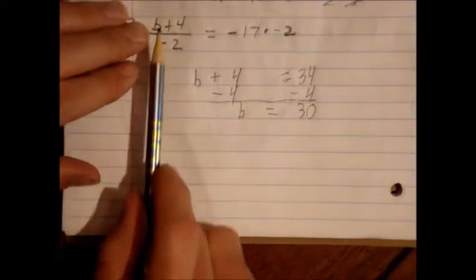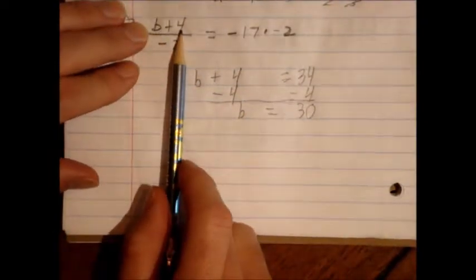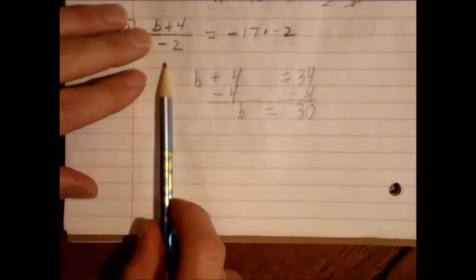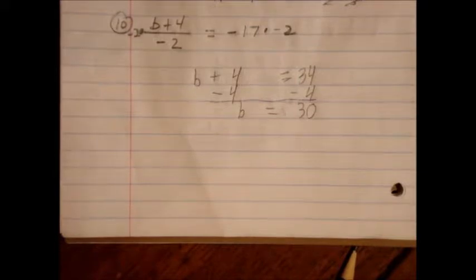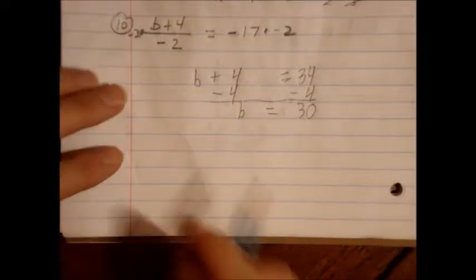Let's check it. Back to the original. 30 plus 4 is 34. Divided by negative 2 is negative 17. Yay! You did it again! Good job, Eli. Well done.